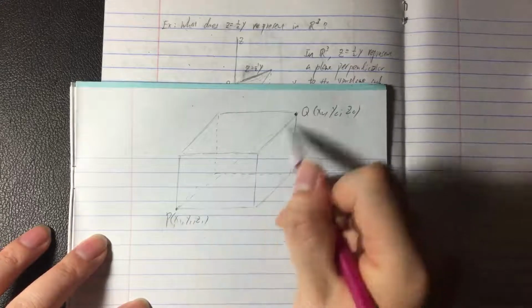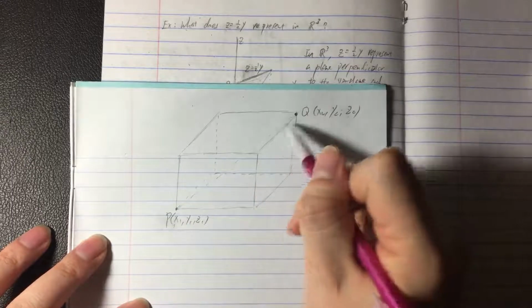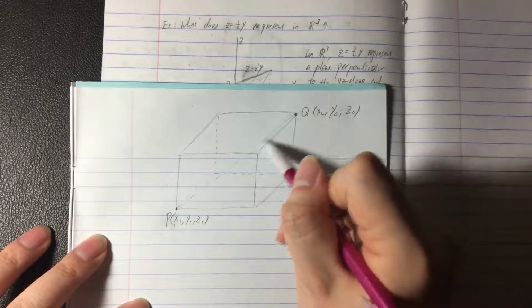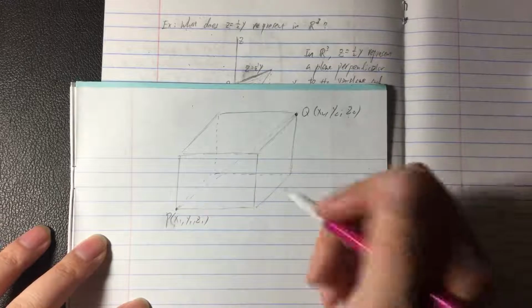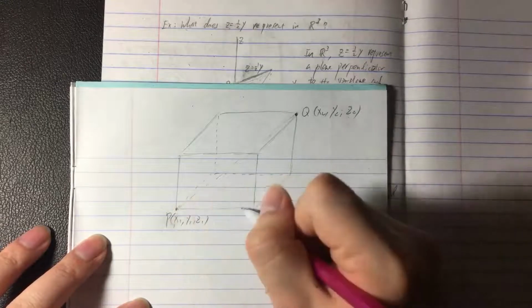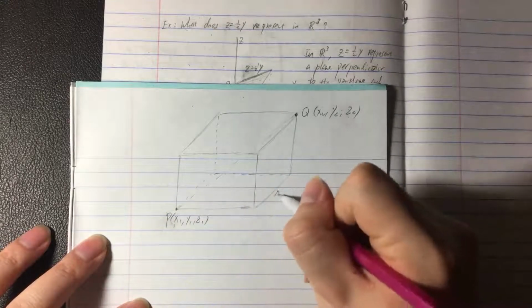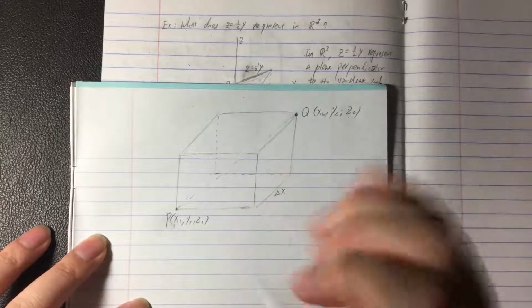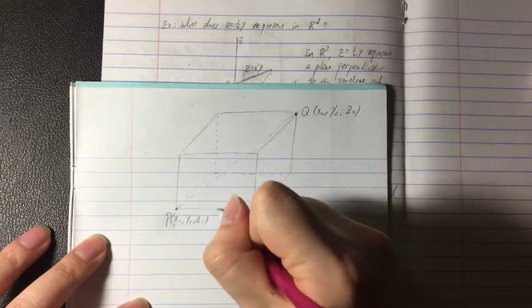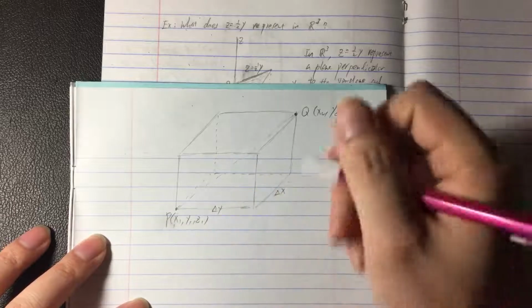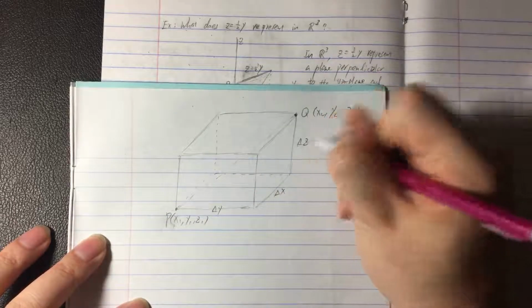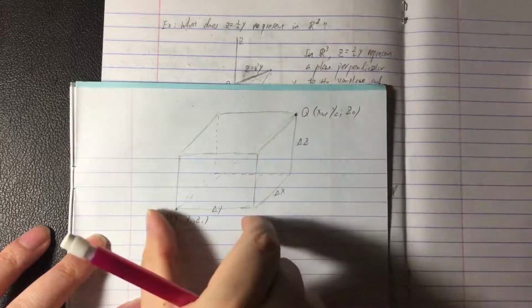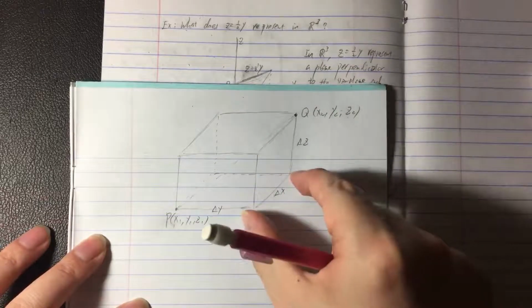The diagonal of this box is the distance. And these three sides: this is the change in x direction, this side is the change in y, and this side is the change in z.